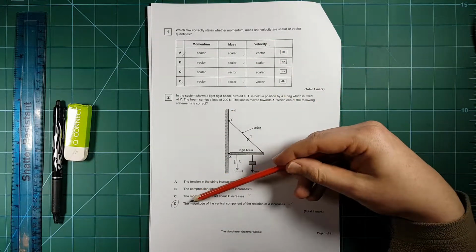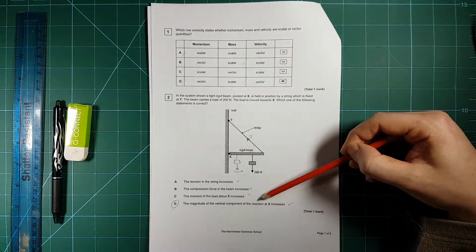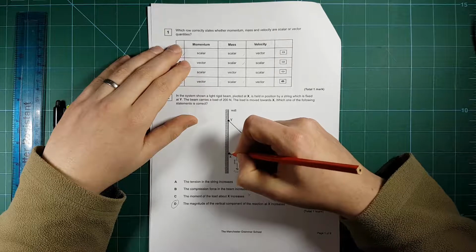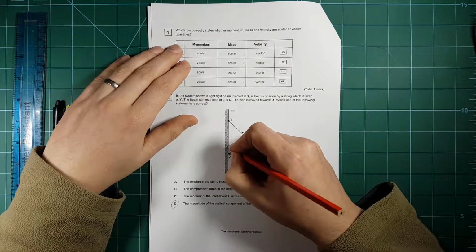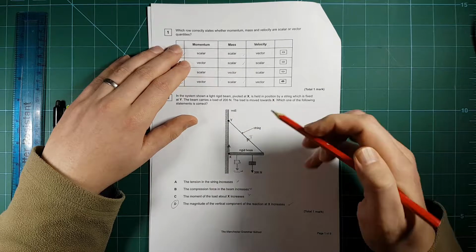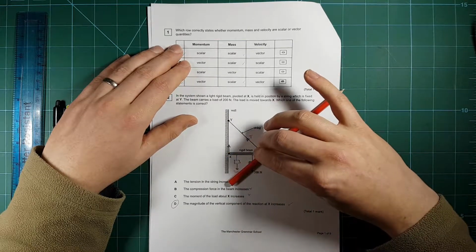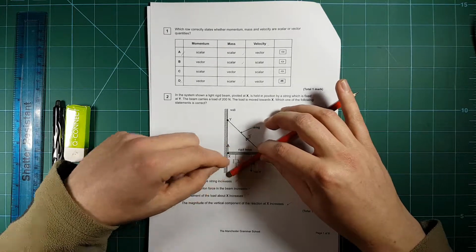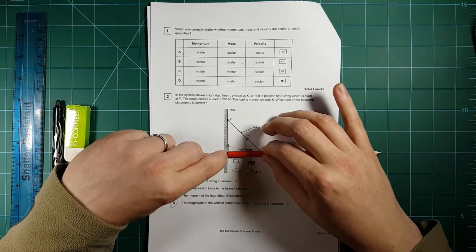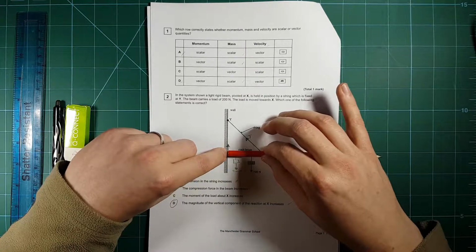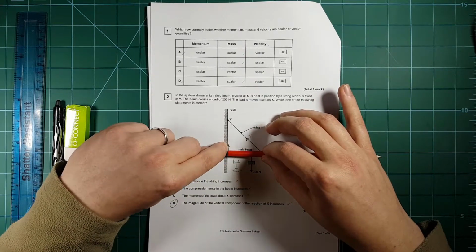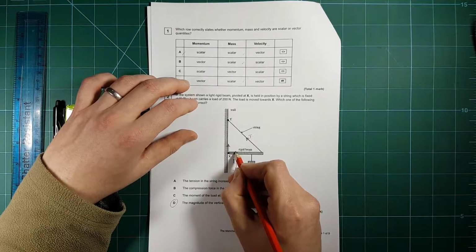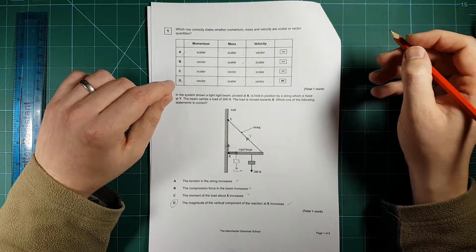Right, let's see why. The magnitude of the vertical component of the reaction at X increases. So X is going to have a component this way, stopping the beam from falling like that. If you can imagine this was held onto there, then the beam would just slide off. If that were made of ice there, it would just slide down like that. So there's got to be some sort of frictional force acting upwards, and there's got to be a horizontal component of that acting outwards as well.